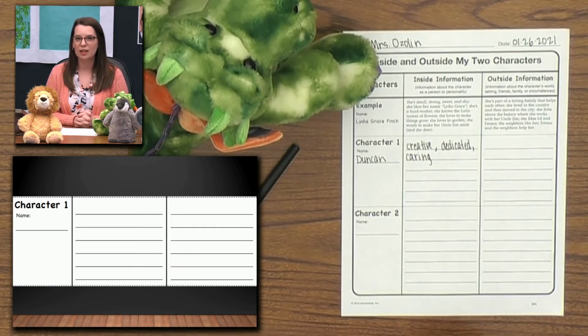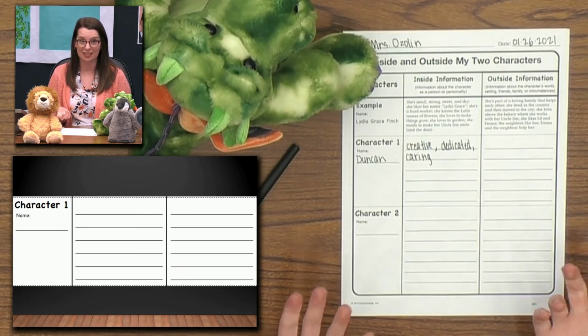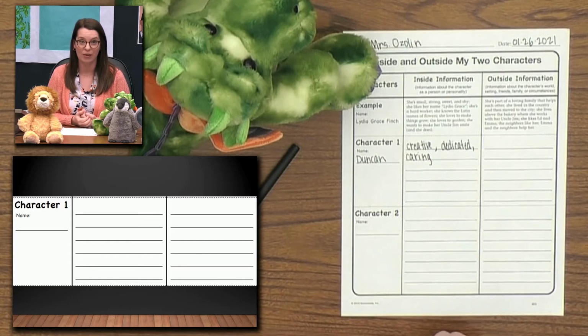Now, let's do some thinking about the outside information about Duncan. Information about Duncan's world, the setting, where does the story take place? When does the story take place? What do we know about his friends, his family, or his circumstances? What's happening in his life right now? Take some think time. Turn and tell your learning buddy about the outside information that you have learned about our character, Duncan.